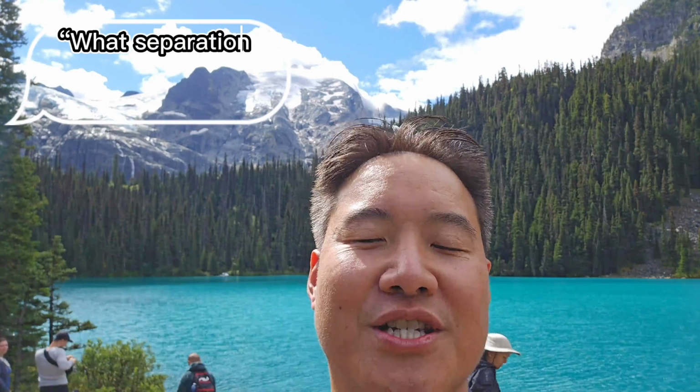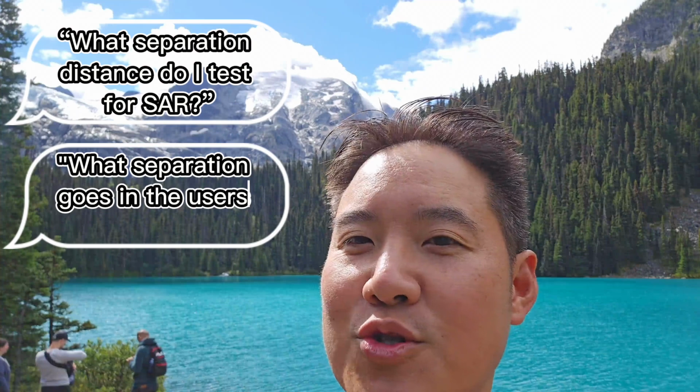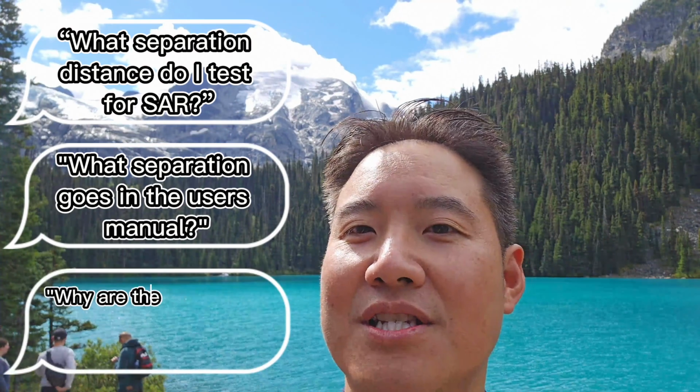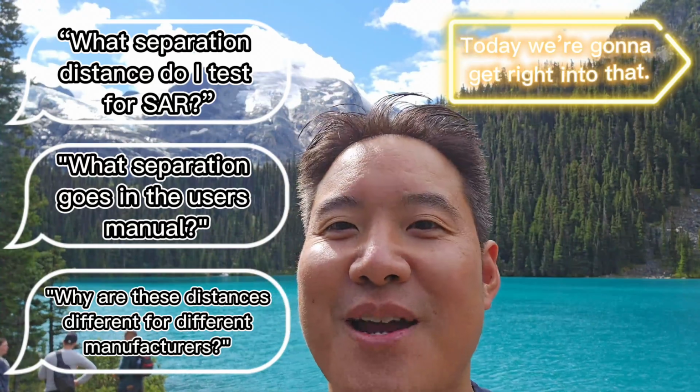And when I worked with the TCB, a lot of questions that I got asked by manufacturers was, what separation distance do I test for SAR? And what separation goes in the user's manual? And why are all these distances different for different manufacturers? So today we're going to get right into that.